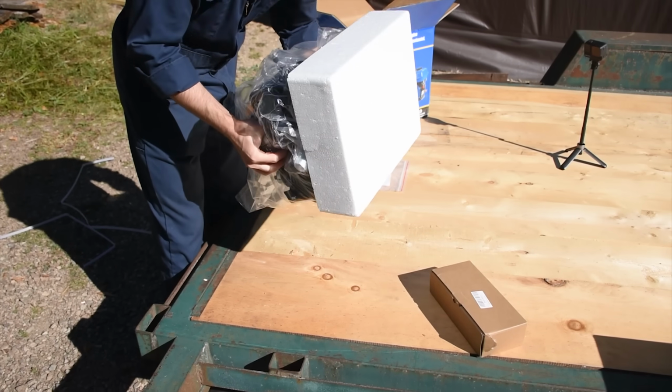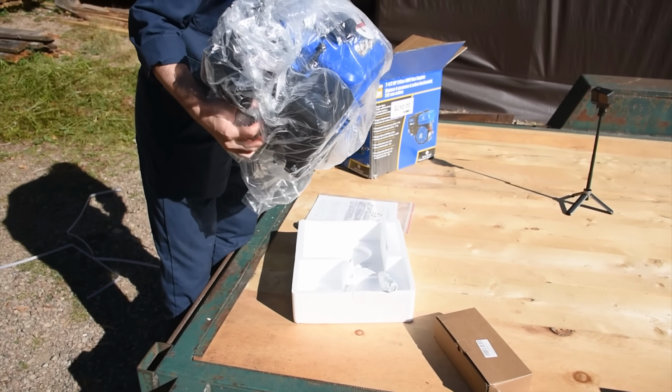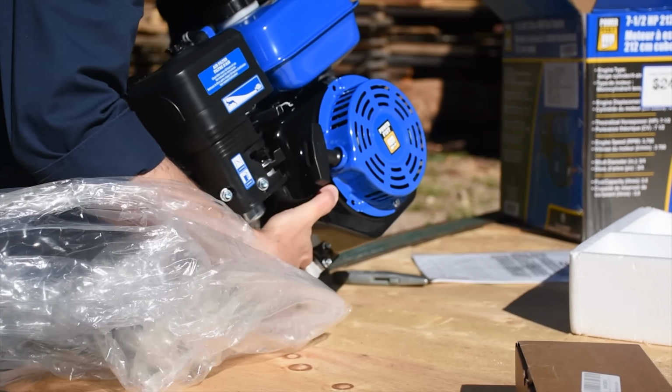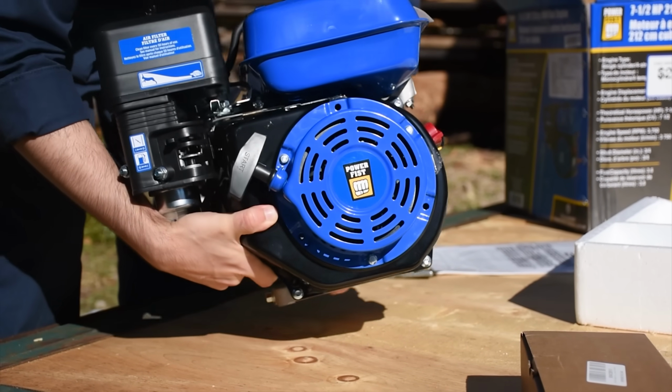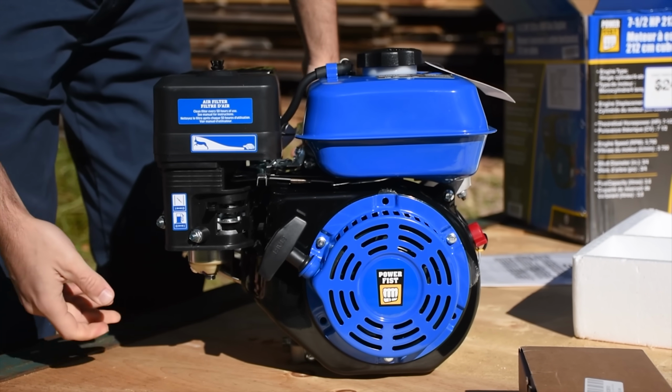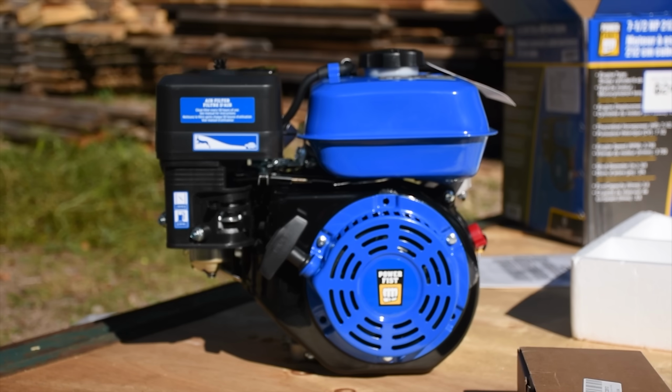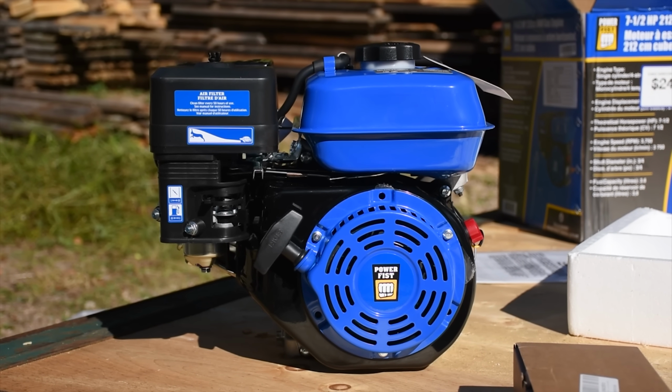This is the POWERFIST 212, which is sort of the Canadian version of the Predator 212. It's a single-cylinder engine, and we're going to be using it today to conduct basic testing and collect data we can compare my engine simulation to.